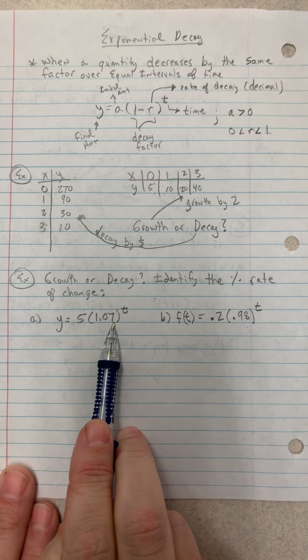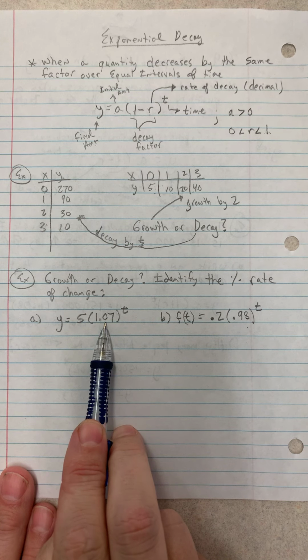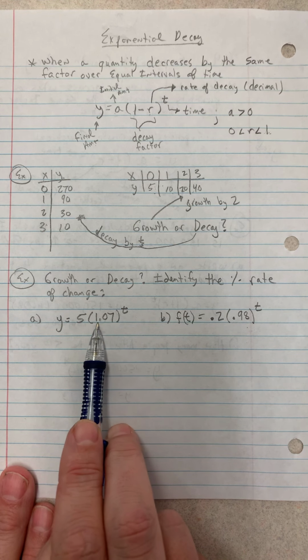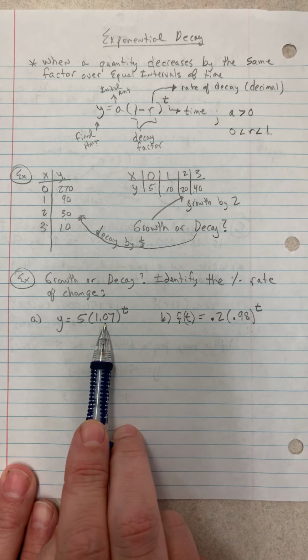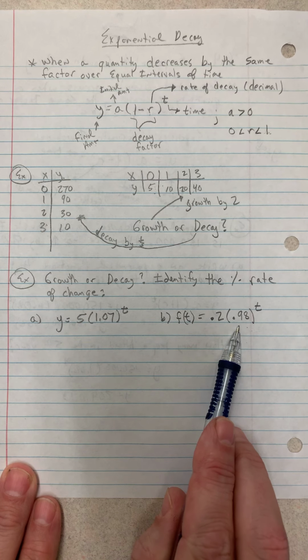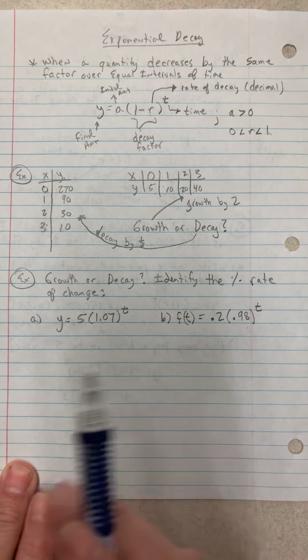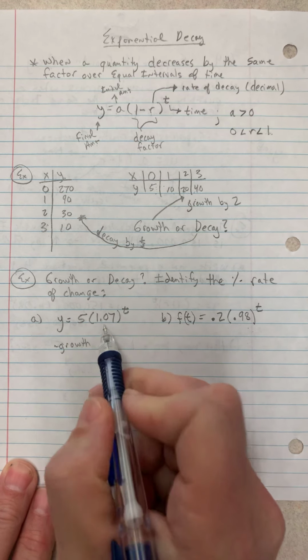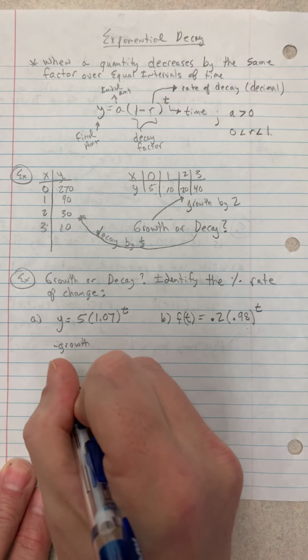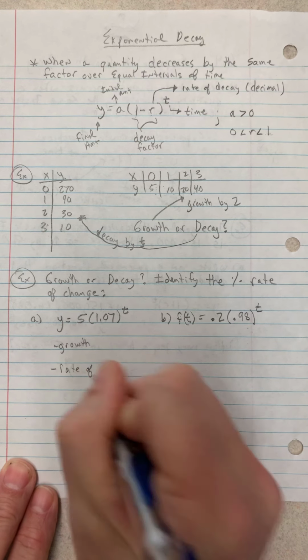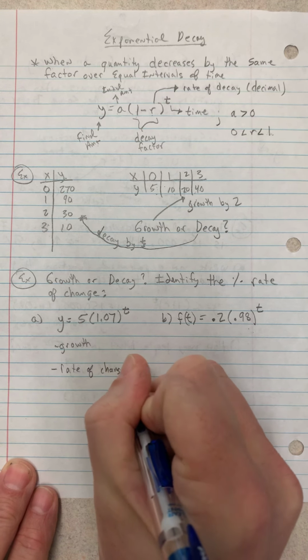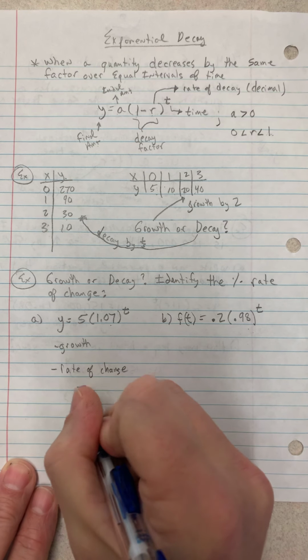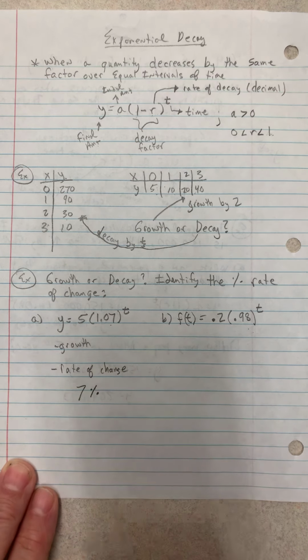This is growing at 7%. That 1.07 came from the 1 plus R. R is 0.07, and 0.07 in a percentage is 7%. As soon as I see this is bigger than 1, I know it's growth. When this is less than 1, I know it's decay. So this is growth for sure, because that is bigger than 1. And the rate of change, well, it's going up by that 0.07, it's 7%. It's 7% growth.